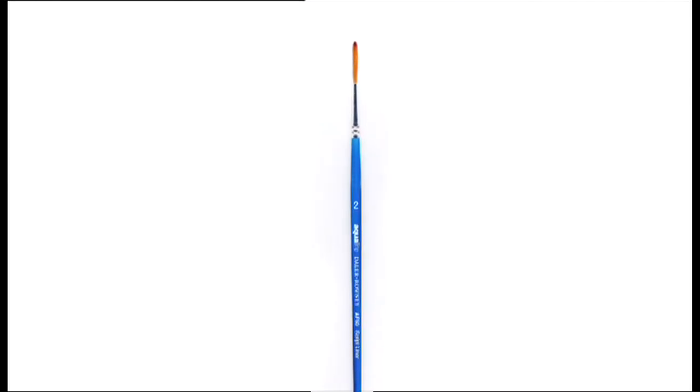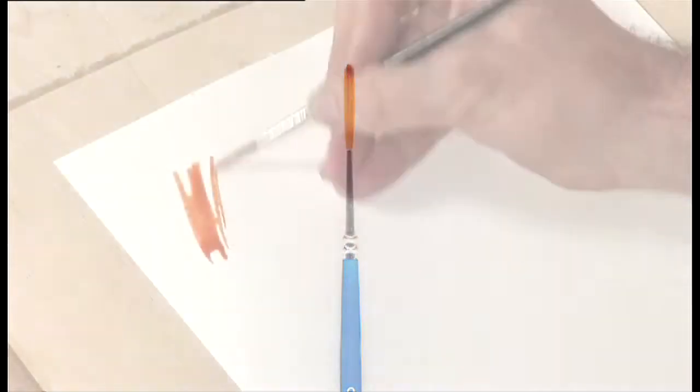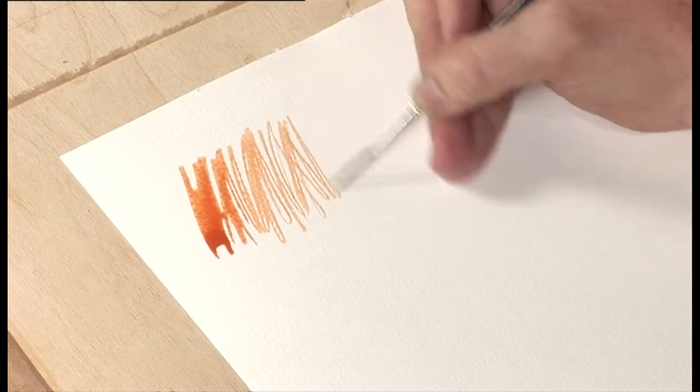The rigger gets its name because it was used by marine painters for painting the rigging on boats. It has long, fine bristles and is good for detail and fine line work. It's also useful for painting lines of regular thickness. The rigger can be used for zigzag marks made without lifting the brush.